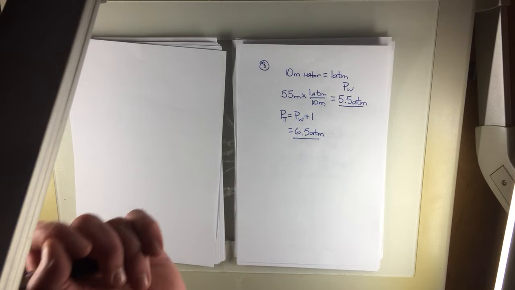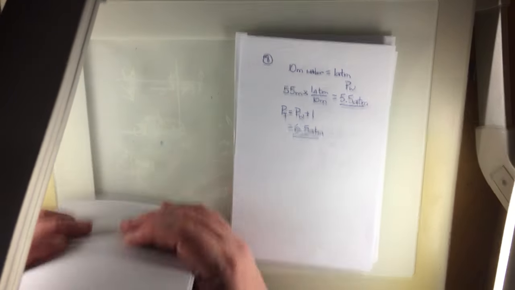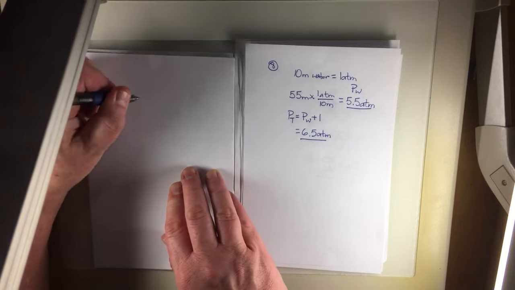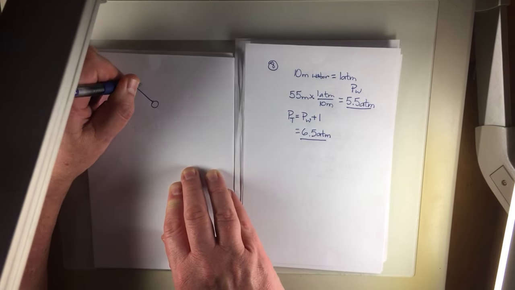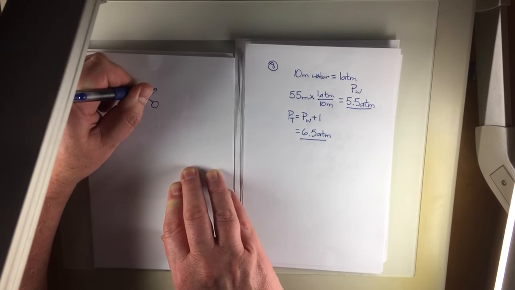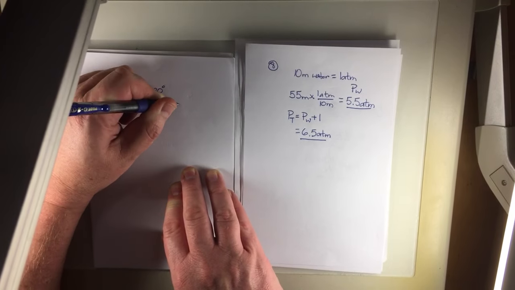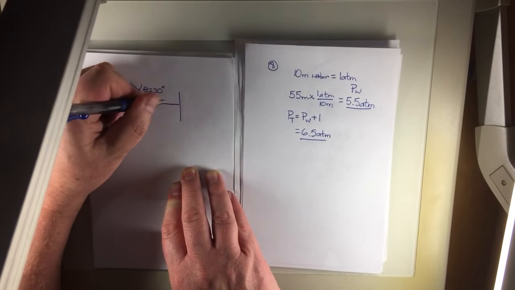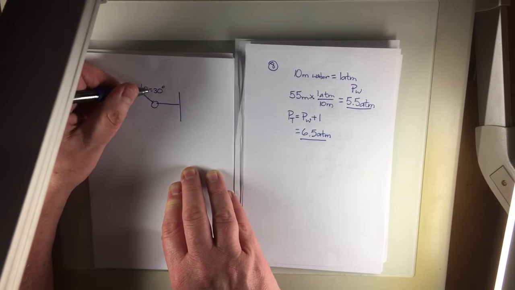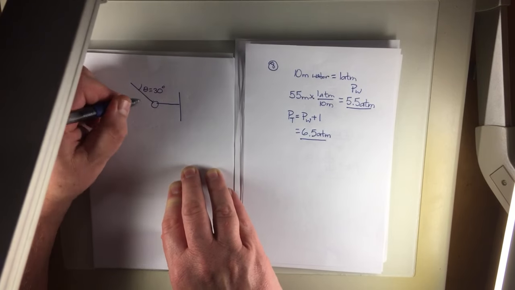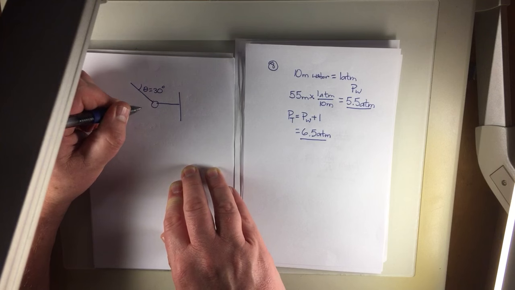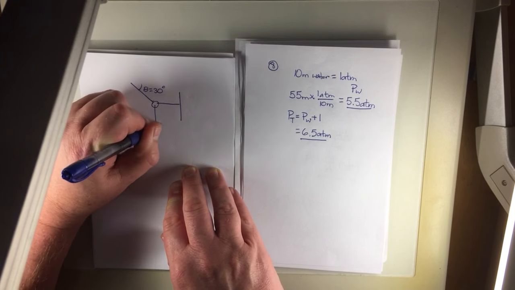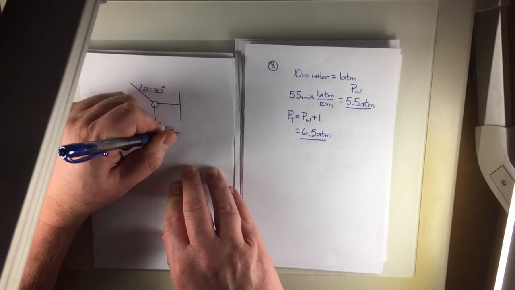Number 11. Now this one is horizontal. This one is at a 30-degree down incline or decline. This has a particular mass of 10 kilograms.